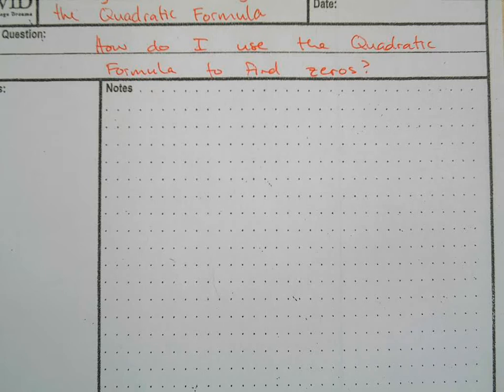So what we're looking at is when it's just difficult to find zeros, because the equation's just too hard to factor or very difficult to work with.